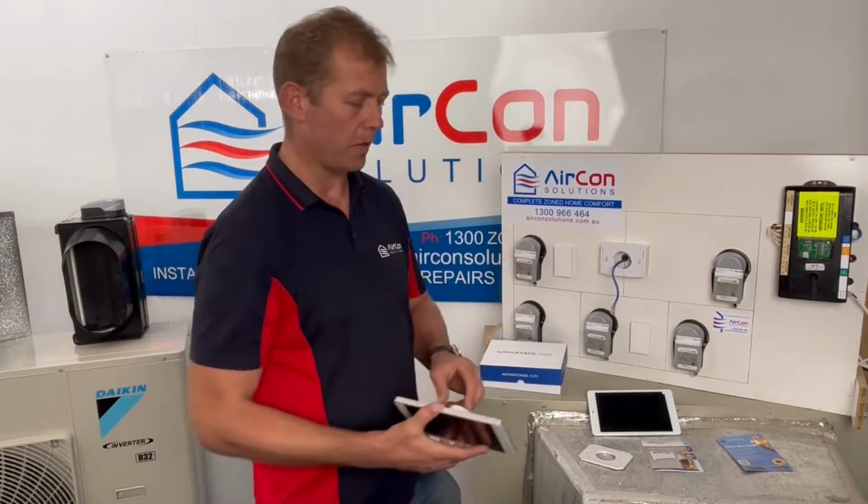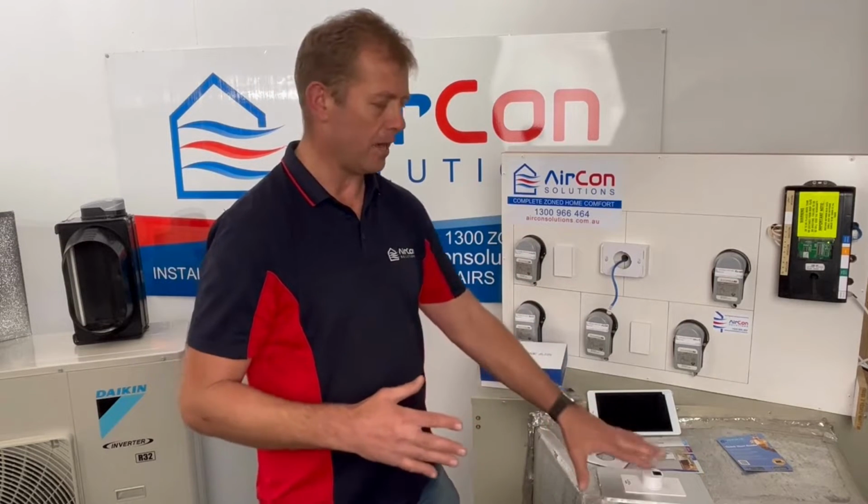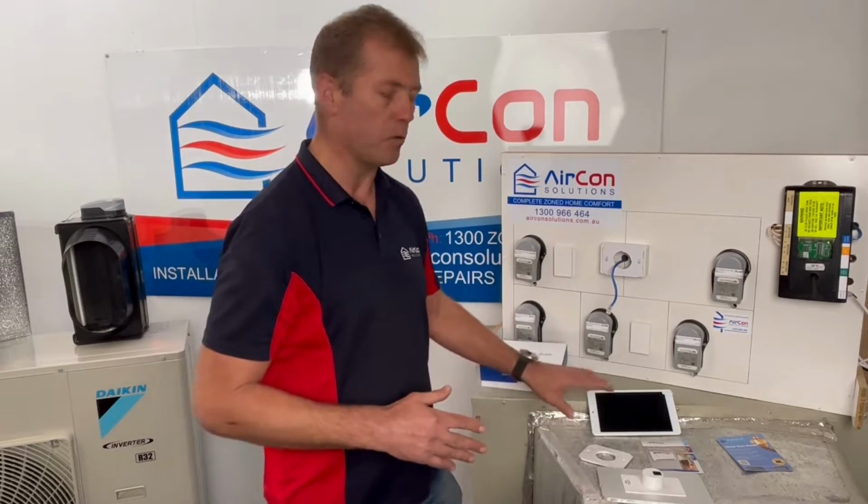I recommend you take that off and leave it off for the next 5, 10 or 15 minutes and just let it power down. Some of the touch panels actually have a battery in the back of them, so the longer you leave it, the better it is to guarantee it has powered down.